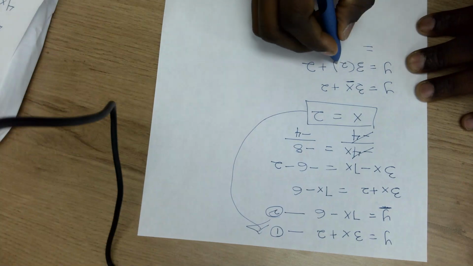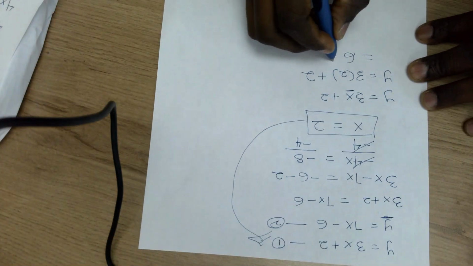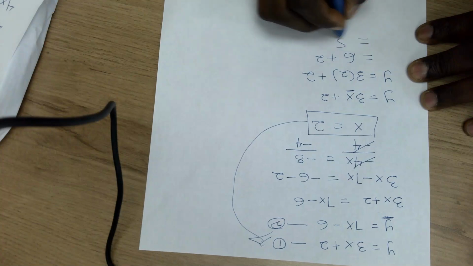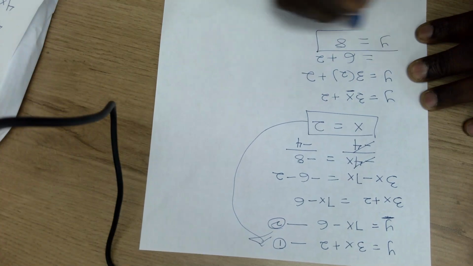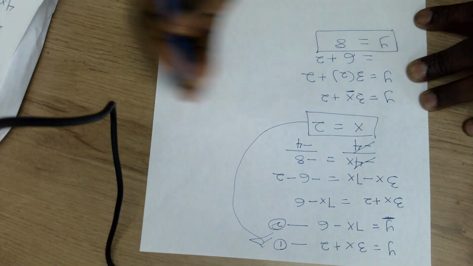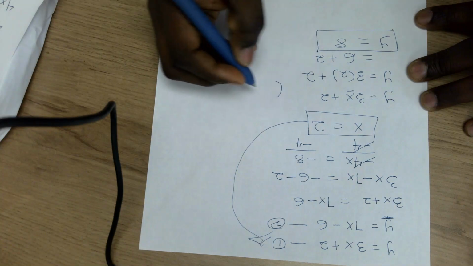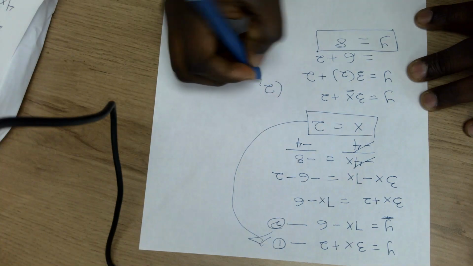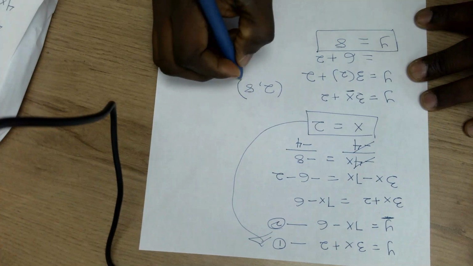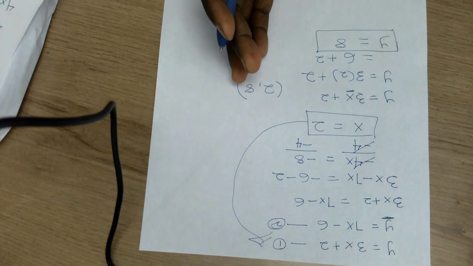And that will be 3 times 2 is 6. And 6 plus 2 will give me 8. So my y is also equal to what? 8. Now I put it in an ordered pair. And so finally it will be, when x is 2, y is what? 8. All right. Okay. So let's look at the last equation.